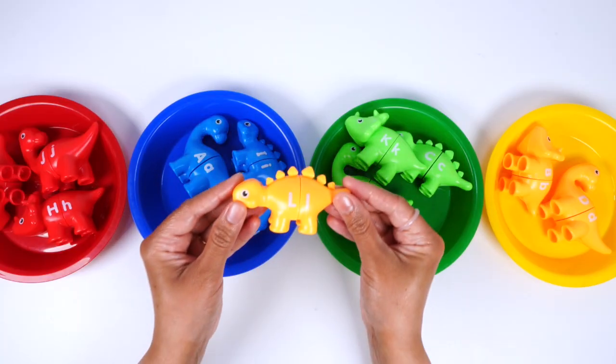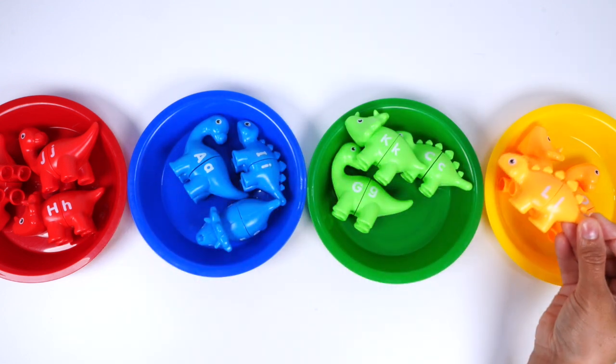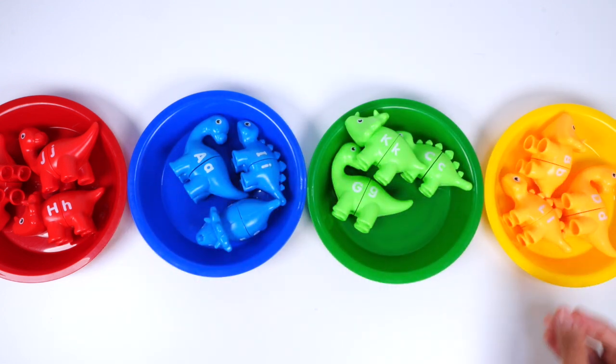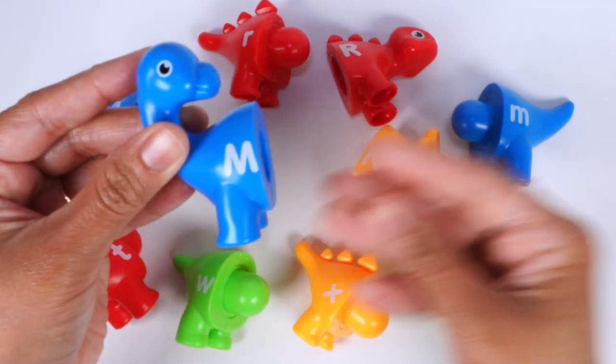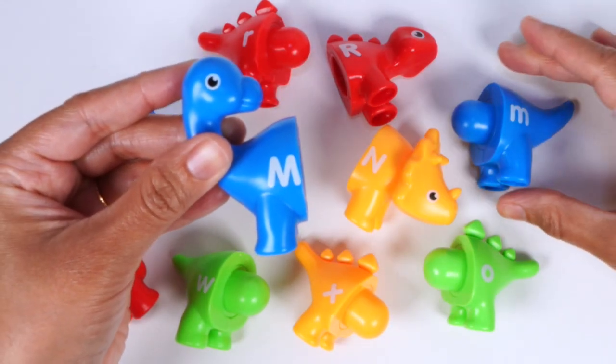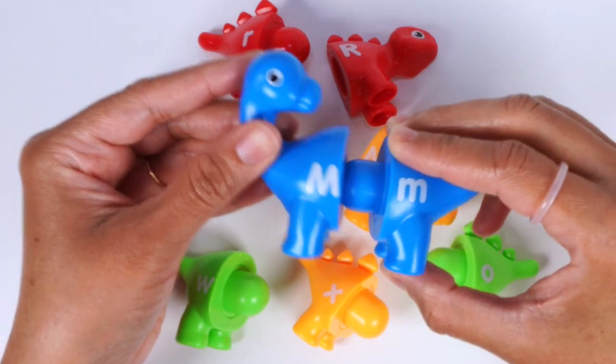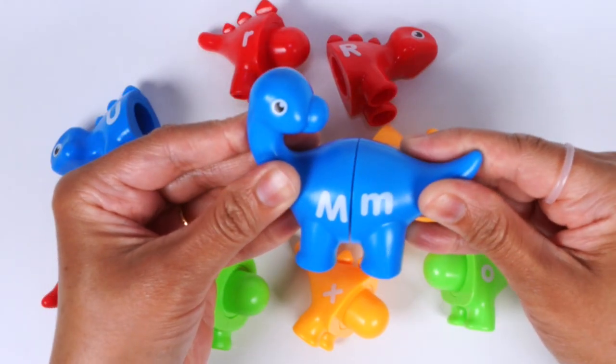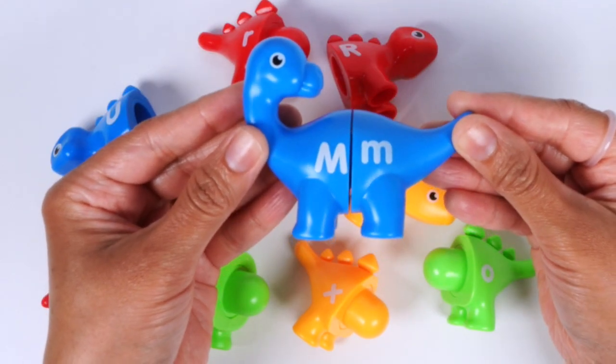Yellow stegosaurus. Yellow bowl. Wow, look at all the dinosaurs. What comes after L? Yes, M. Big M, little m. Great matching.